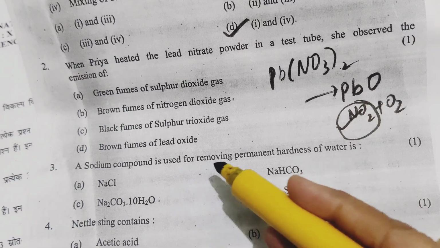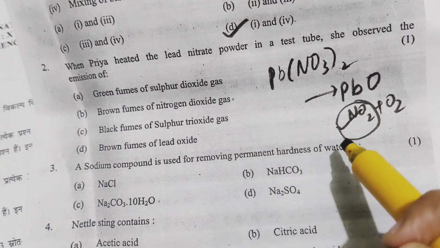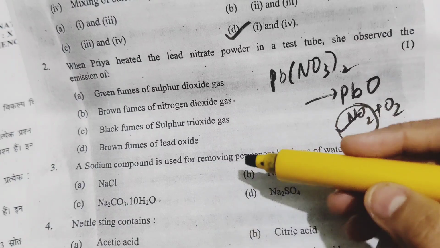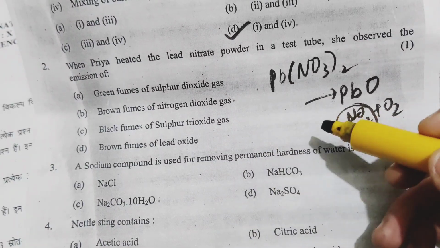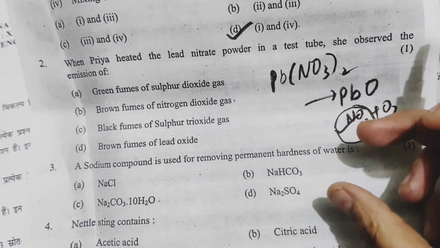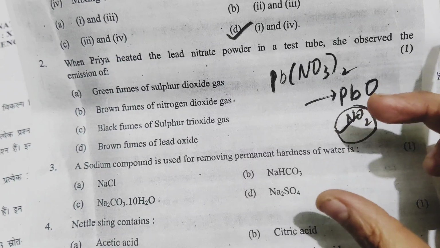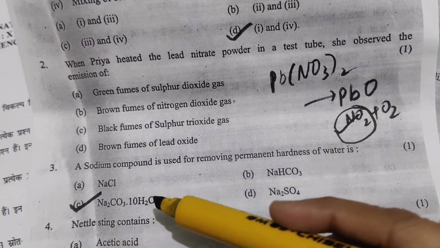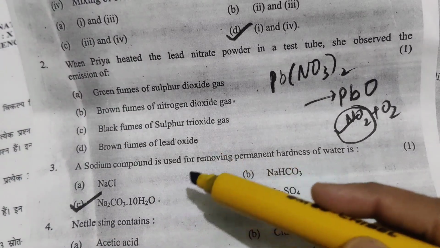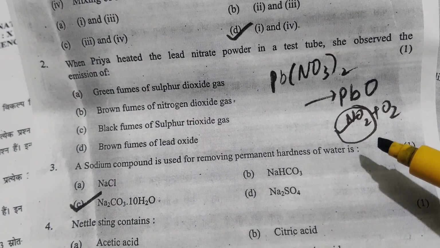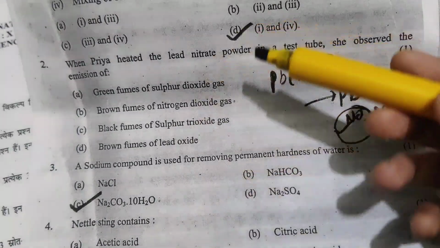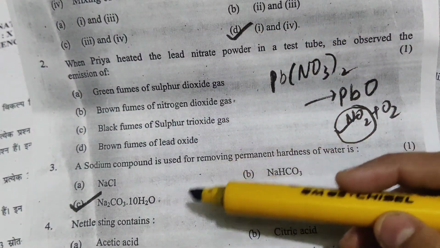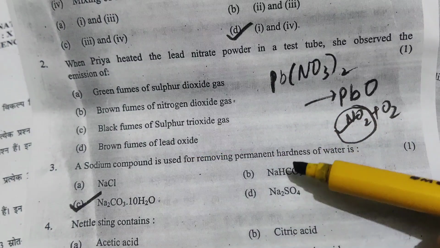Now the next question is from acid, base and salt. A compound is used for removing the permanent hardness of water. All the salts given in acid, base and salt have some uses, and those uses are very important. The answer is sodium carbonate decahydrate, that is washing soda, which is used for removing the permanent hardness.